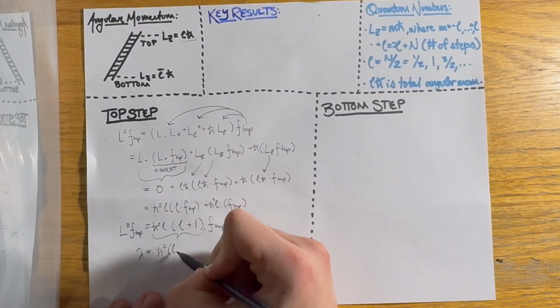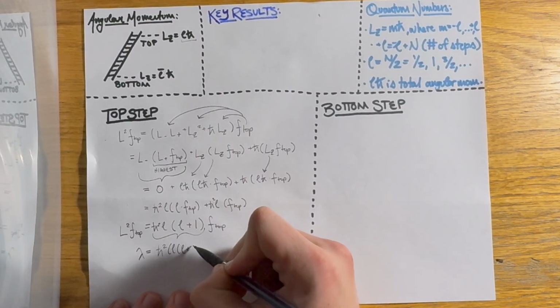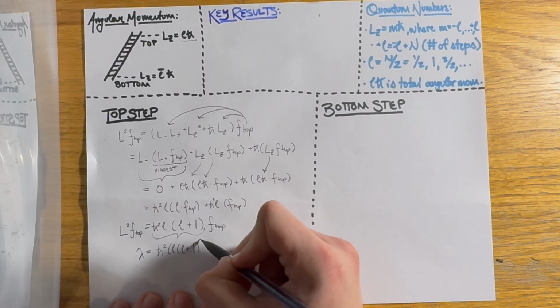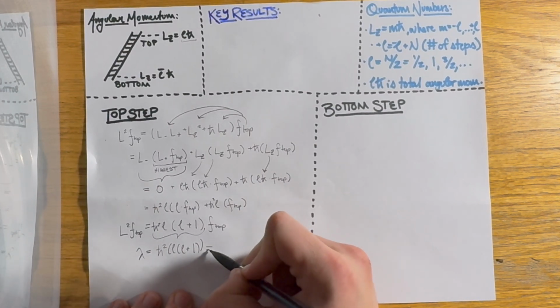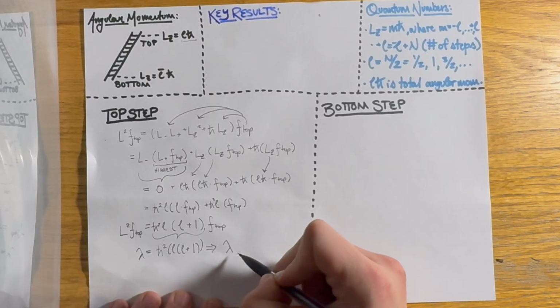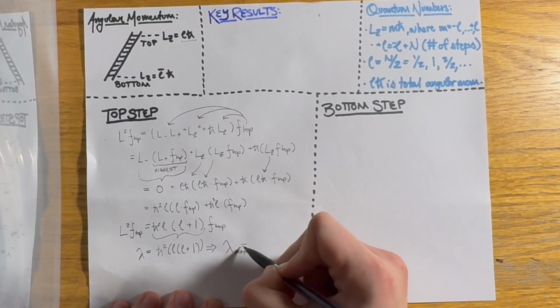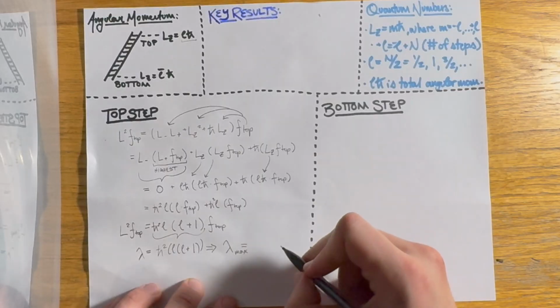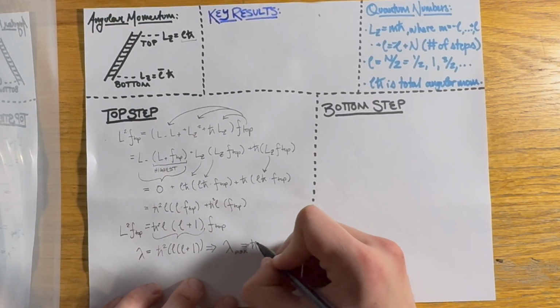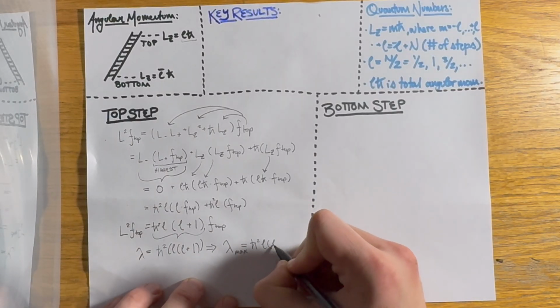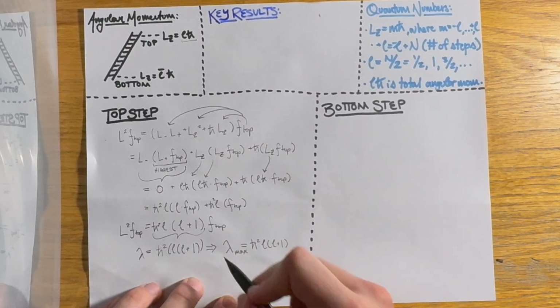ħ² L(L+1), or if you want it in a much cleaner way, our lambda max, because again we're at the top of the rung, is equal to ħ² L(L+1).